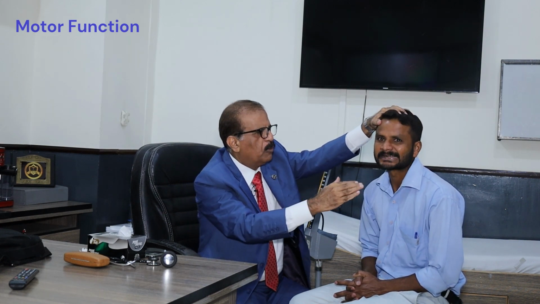So I can see the muscle of mastication contracting. Move the jaw forward, outward, backward, side to side, look at me and move it, sometimes this way, sometimes that way. So his jaw movement is intact. The contraction of the jaw is very forceful and equal. So motor functions are intact.